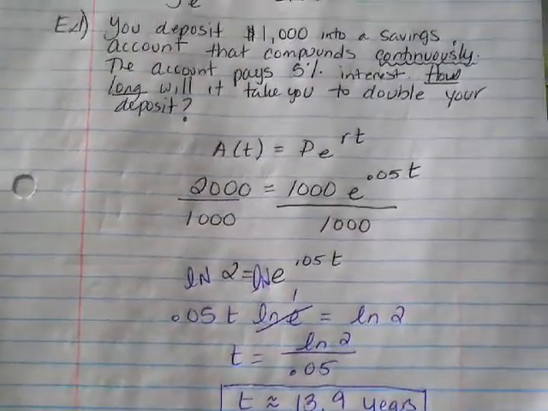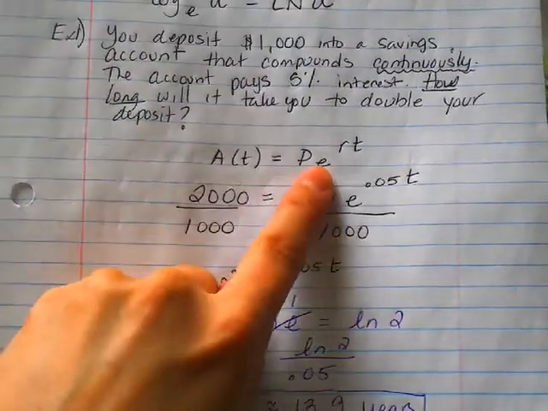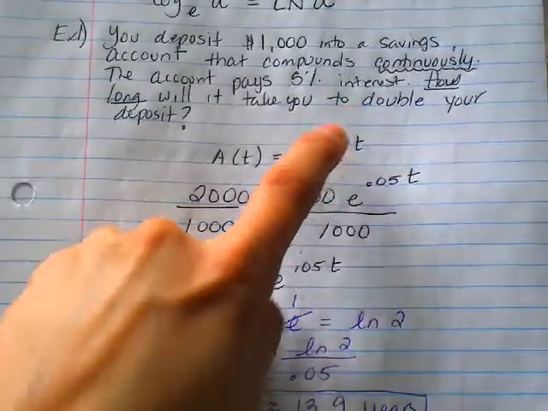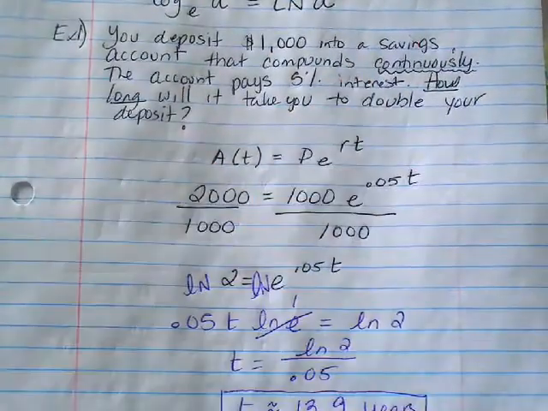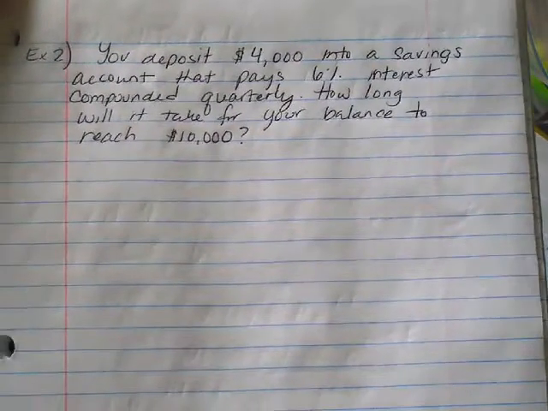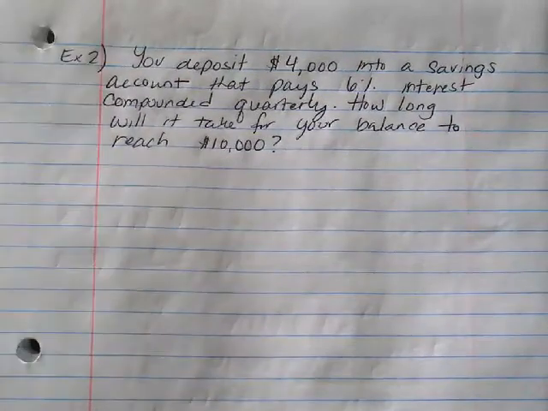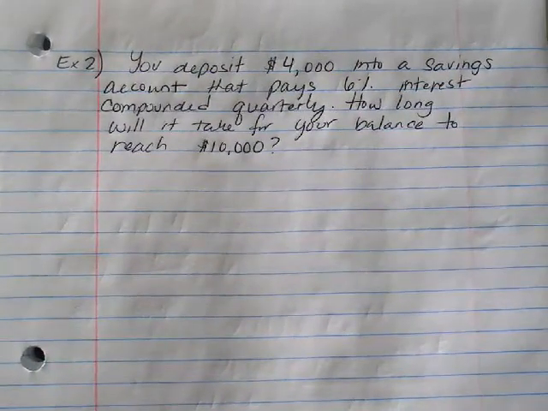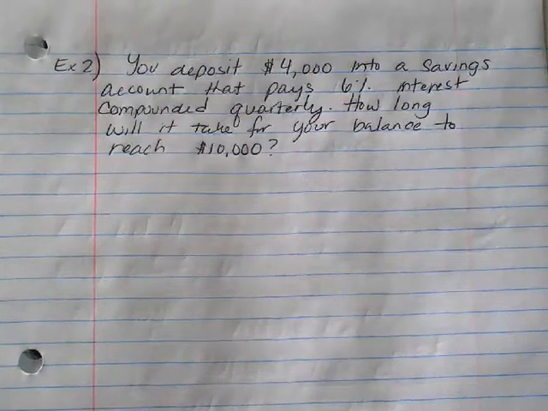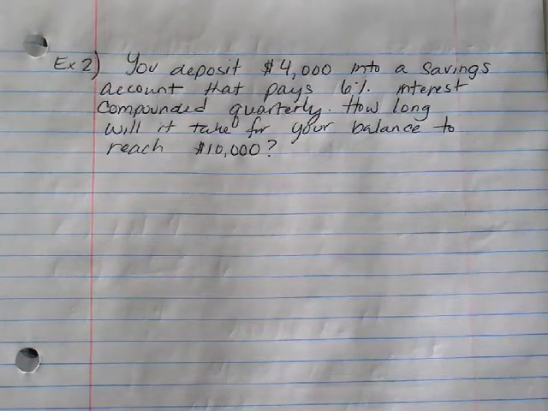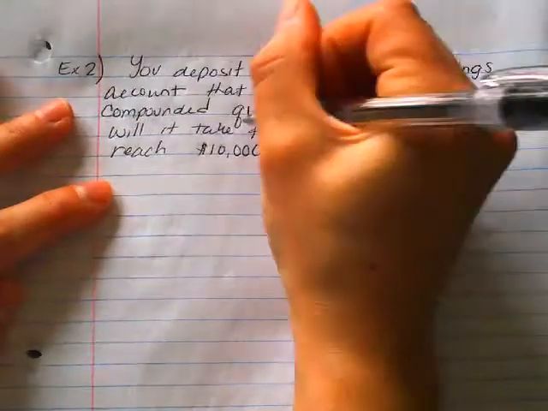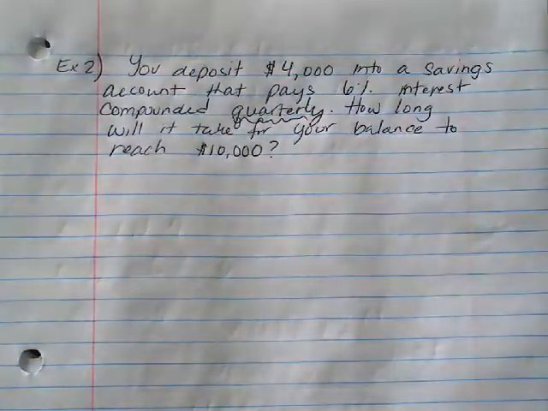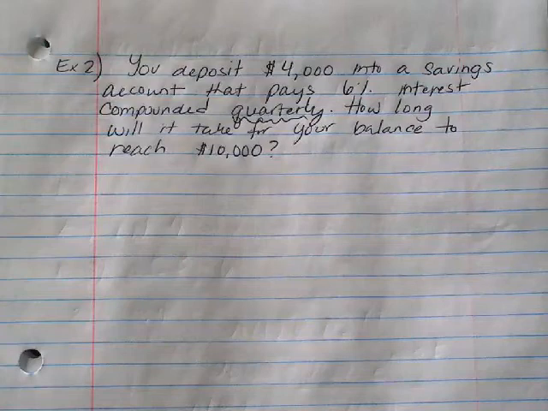So you only use the natural log when you're given base e, and you're only using the base e problem when you see that word continuously pop up. If you're given a compound interest problem that doesn't have continuously, you're not going to need e to solve it, or the natural log. You're just going to use the other log, the common log. This one says you deposit $4,000 into a savings account that pays 6% interest compounded quarterly. So there's our clue. How long will it take for your balance to reach $10,000?